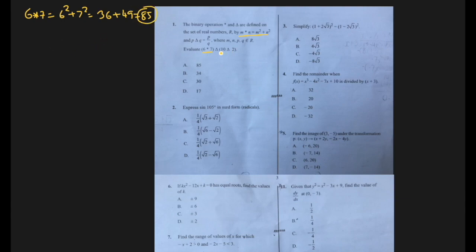Now we'll do the second bracket, 10 delta 2, which is 10 divided by 2 according to this definition, which is 5. And then we have to find delta of the two answers we got, 85 delta 5, which will be 85 divided by 5, which is 17. D is the answer for this question.